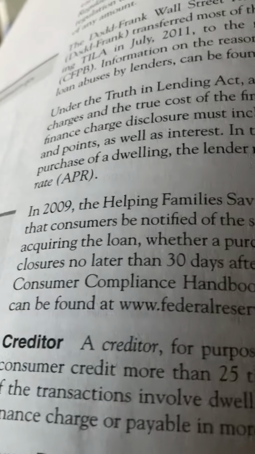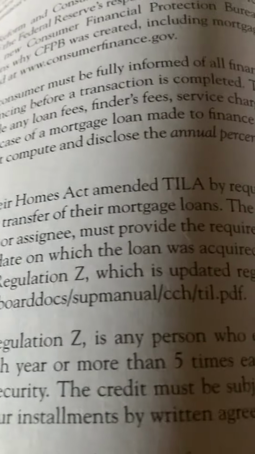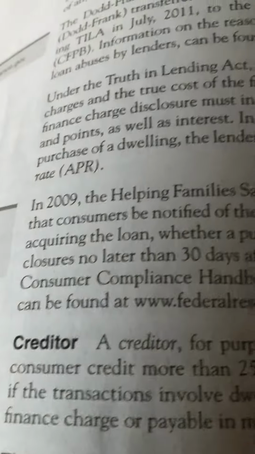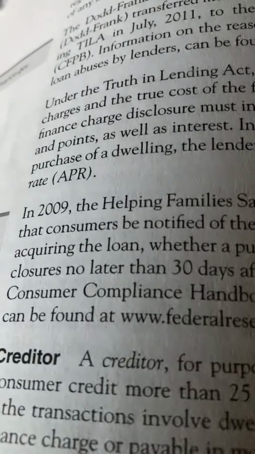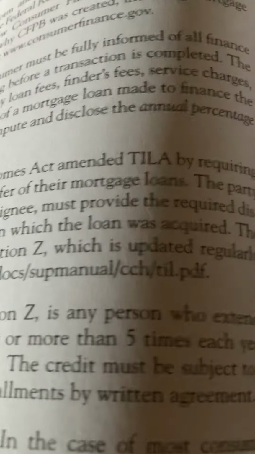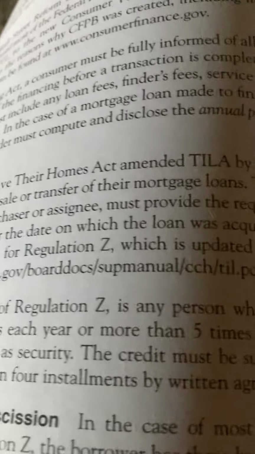In 2009, the Helping Families Save Their Homes Act amended TILA by requiring that consumers be notified of the sale or transfer of their mortgage loans. The party acquiring the loan, whether a purchaser or assignee, must provide the required disclosures no later than 30 days after the date on which the loan was acquired.